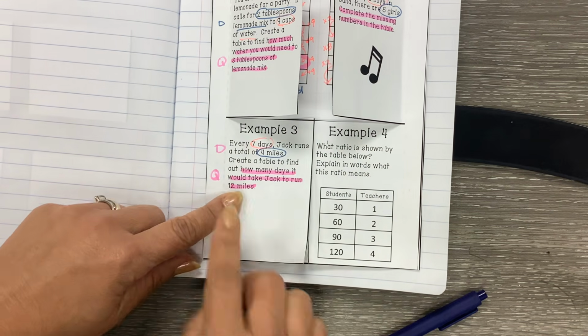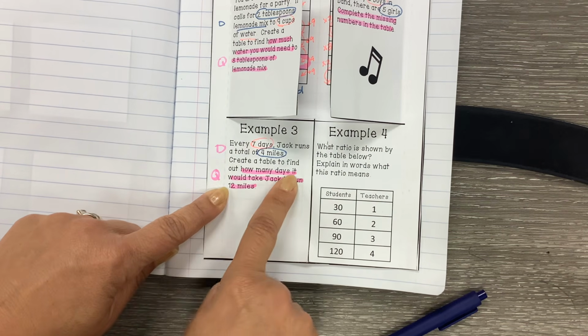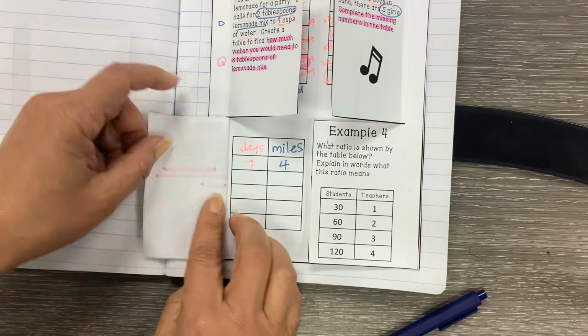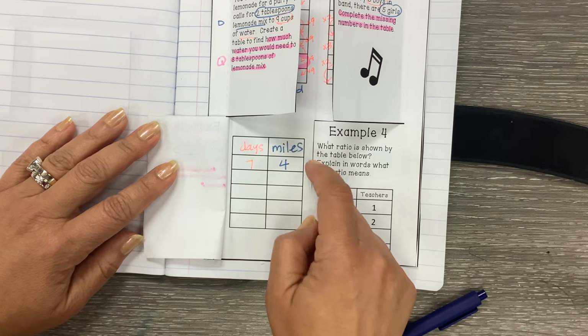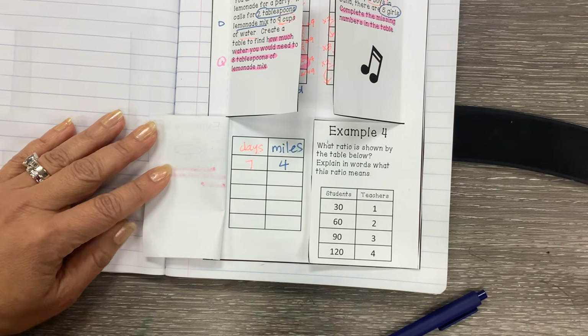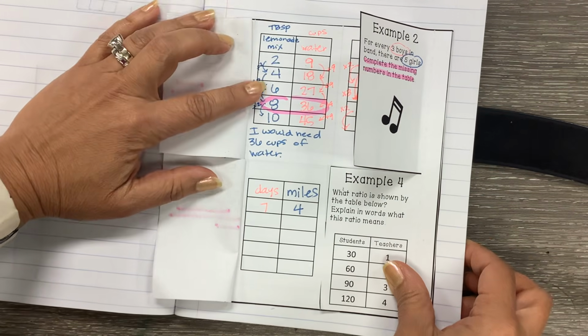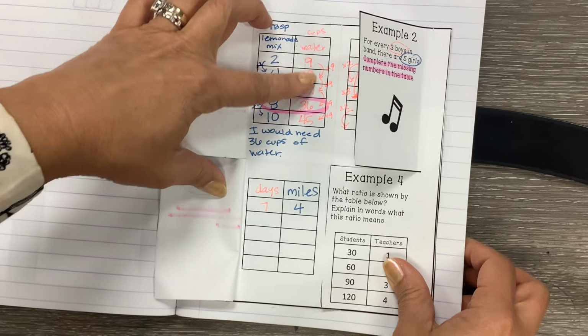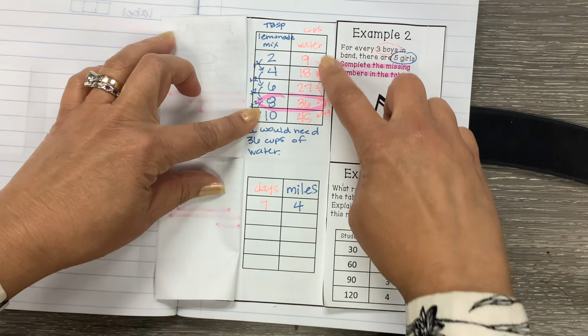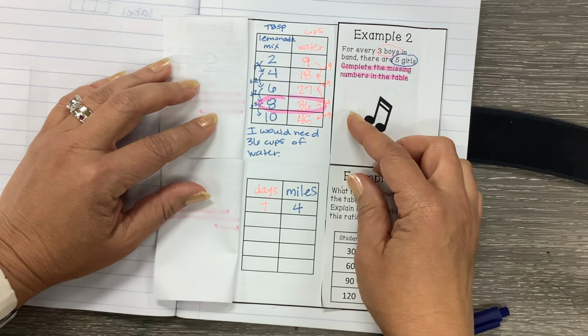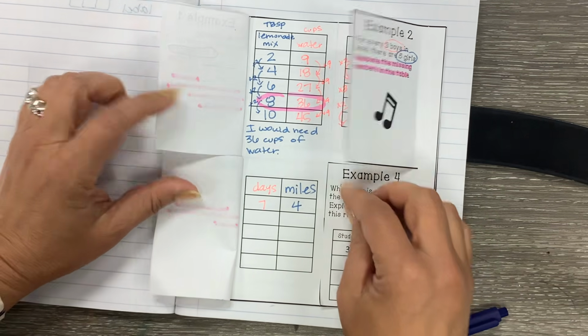Now we're trying to get to 12 miles. How many days would it take Jack to run 12 miles? So we want to know how many days. We're looking at miles when we're trying to get to 12. Here's what I like about tables. So I could skip count like I did here. I added the same thing every time, starting with my ratio. So adding 2 every time, adding 9 every time. That works. If you're ever stuck, just do that.